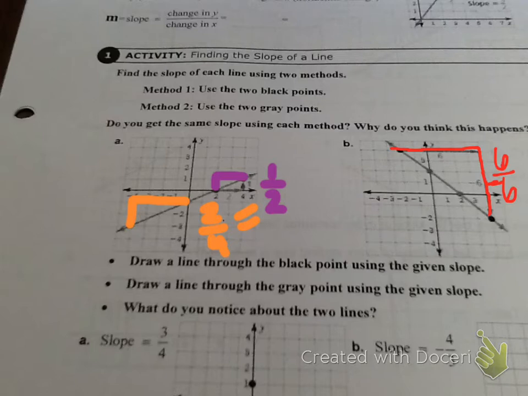And let's see if the next one is the same. If I start here, I'm going down 2, that would be negative 2, and over 2. So these both equal a slope of negative 1.